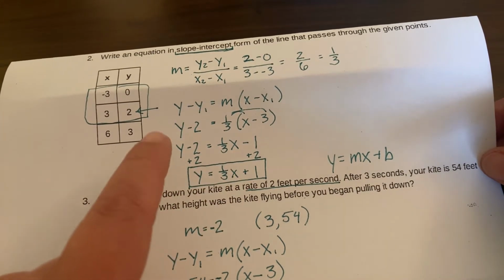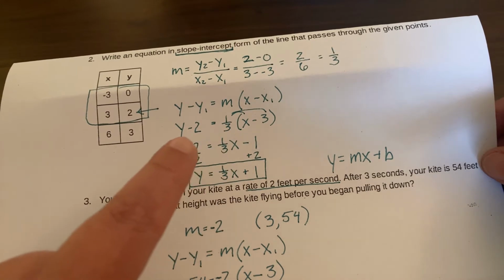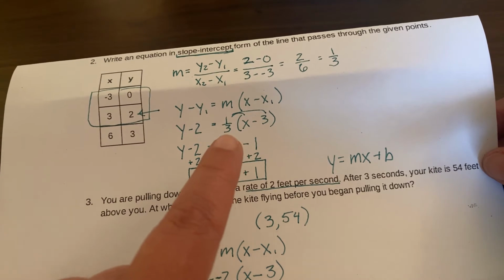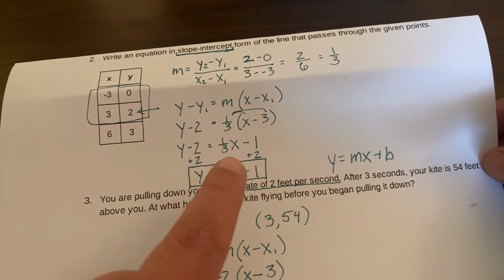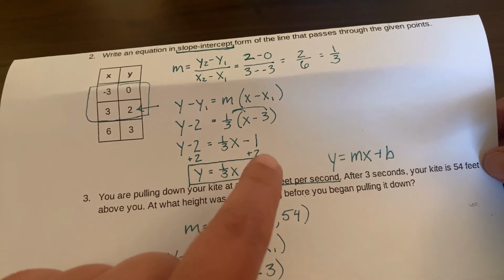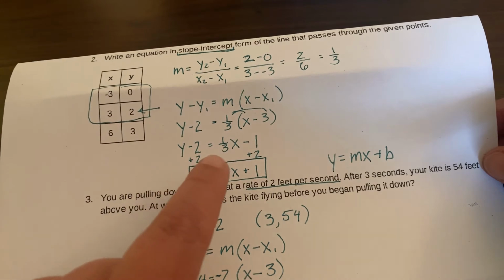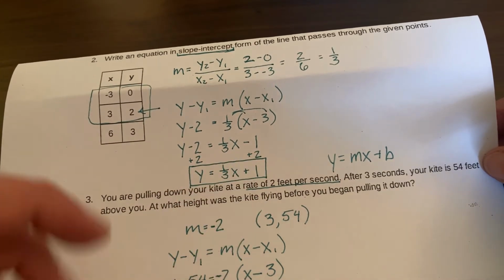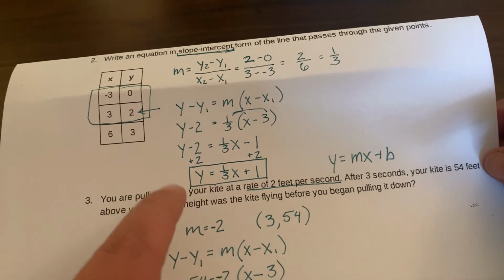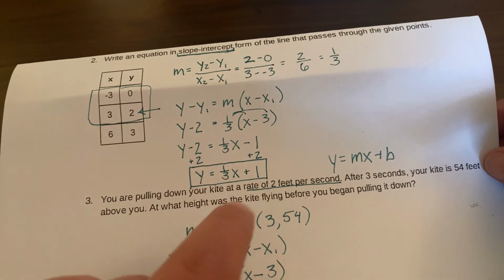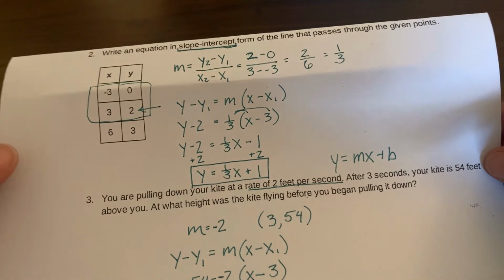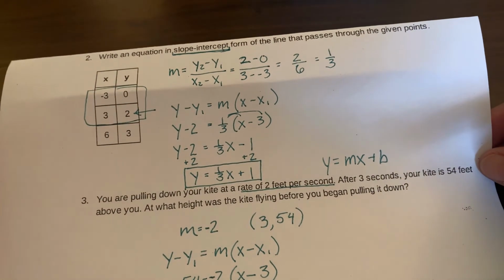So then we need to take this equation here and get it into this form, y equals mx plus b. So I'm going to distribute the 1/3. 1/3 times x is 1/3 x, and 1/3 times negative 3 is negative 1, or minus 1 here. So I have y minus 2 equals 1/3 x minus 1, and I want to get y by itself. So I add 2 to both sides. So I have y equals 1/3 x plus 1, because negative 1 plus 2 is 1. So now my answer is in slope-intercept form, and I am done.